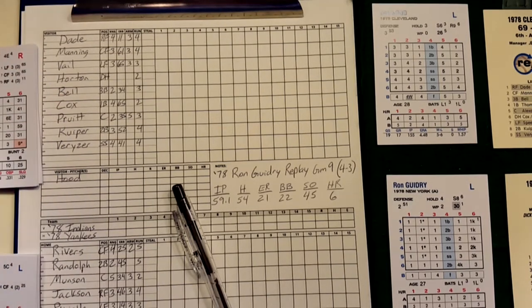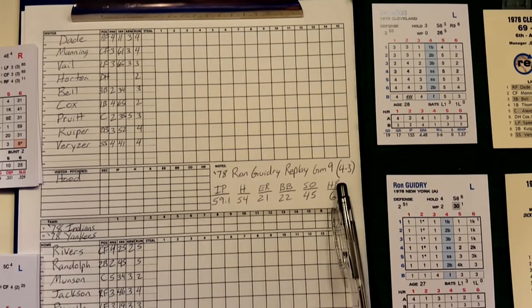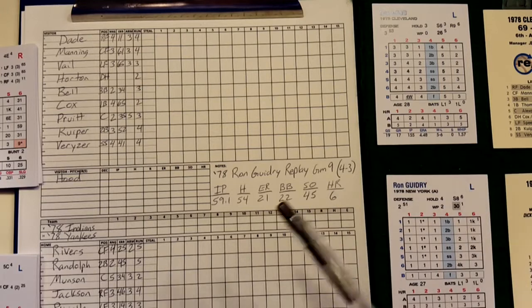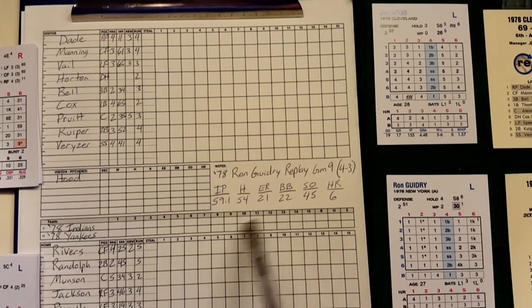It's time for the Ron Guidry replay, a continuation of it. It's Game 9 of his 1978 season. He is 4-3 through my replay. This is his stat line so far through 8 games.